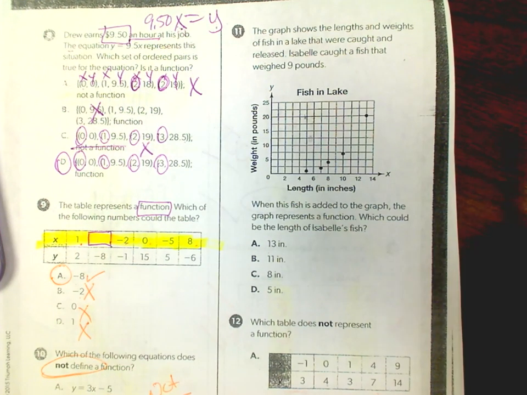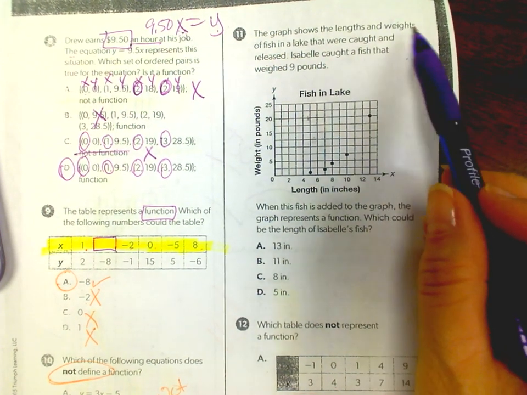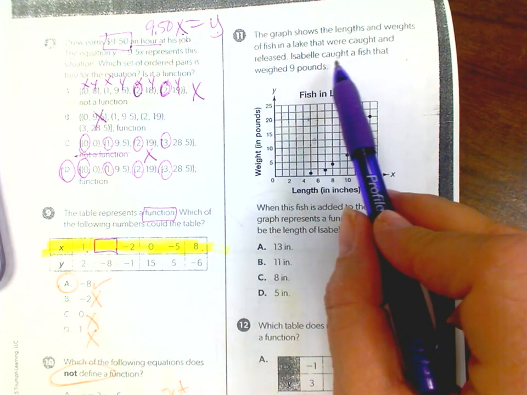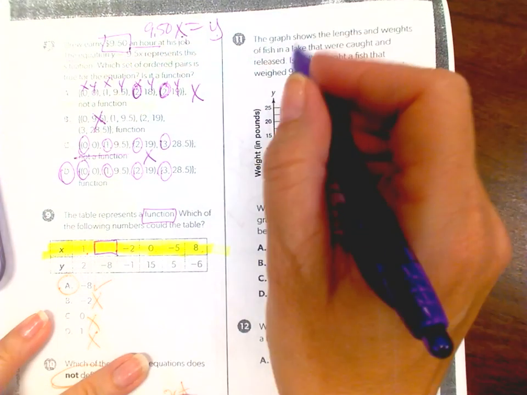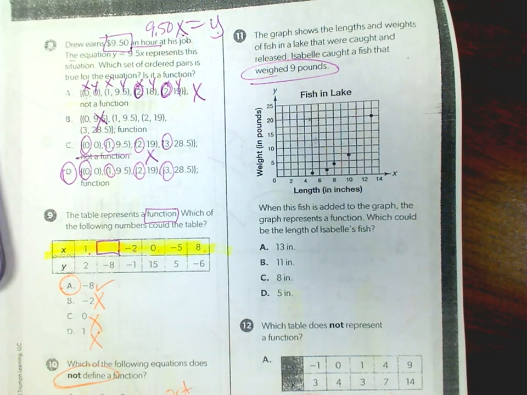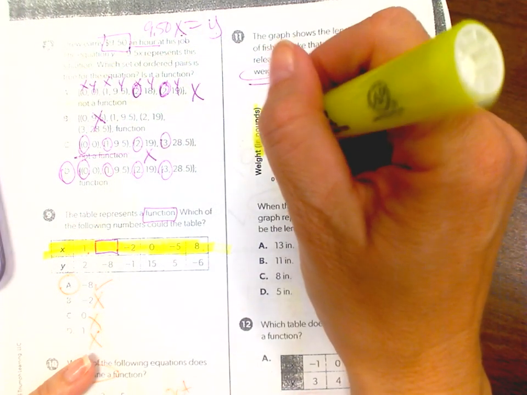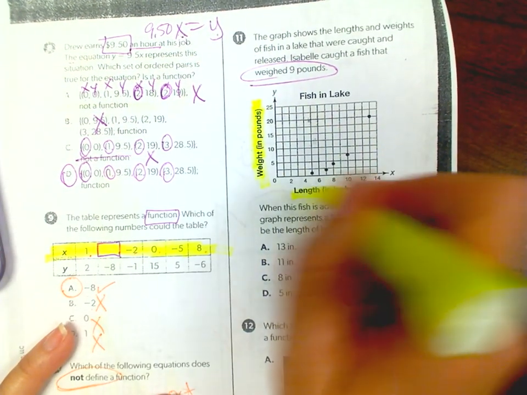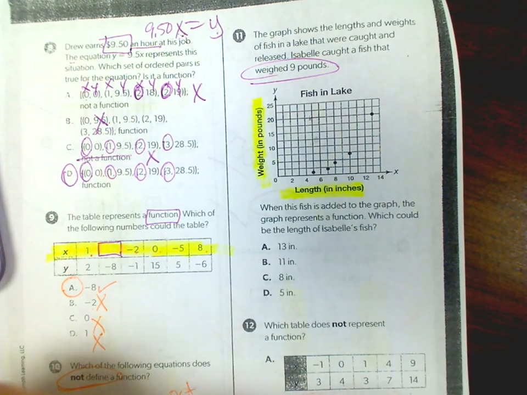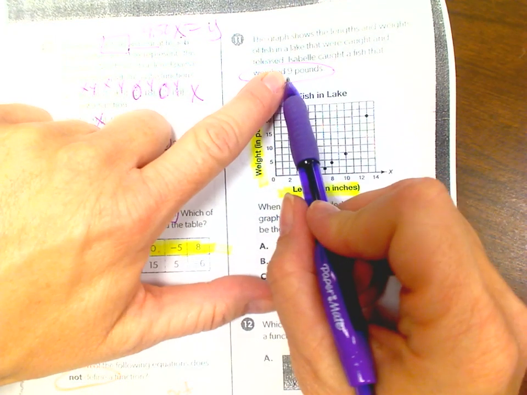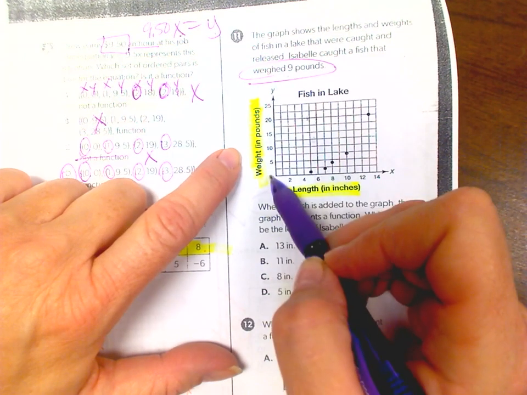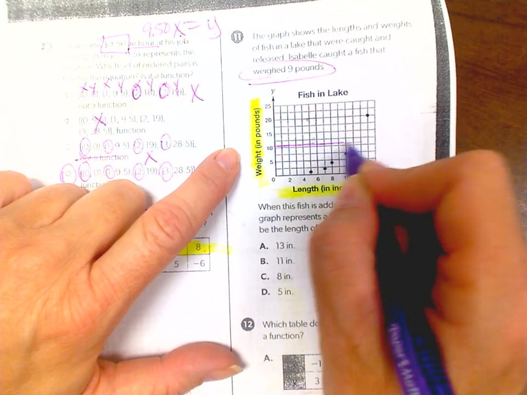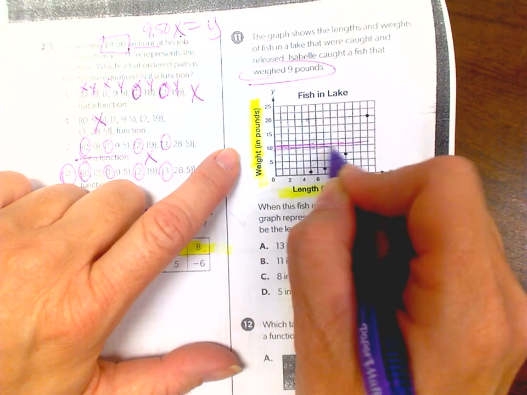Number 11. The graph shows the lengths and weights of fish in the lake that were caught and released. Isabella caught a fish that weighed 9 pounds. I want you to look at your chart. Look at your graph. Your y's are your weights, and your length is your x. And we know it weighed 9 pounds. So you would find where 9 is, and it's going to be right up here above 10. Oh, under 10, my bad. Under 10.